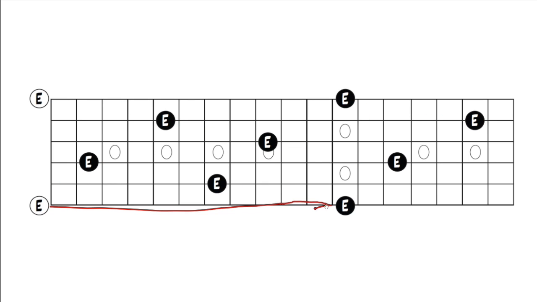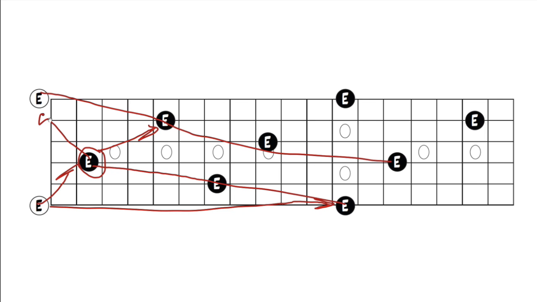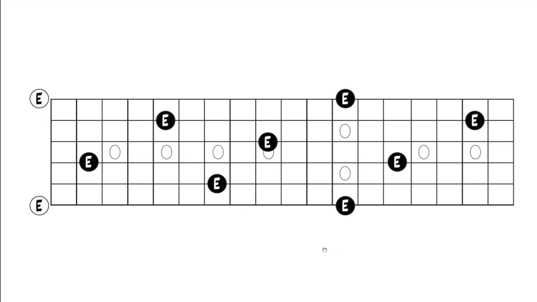So I have octave, octave, unisons, and then from here to here is an octave, and these are unisons, which would mean that from here to here is an octave, from here to here is an octave, from here to here is an octave, and from here to here is an octave. But don't let that confuse you. I'll really make it simple in upcoming lessons and upcoming courses. Just be aware of that for now.